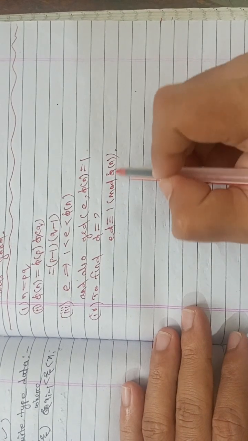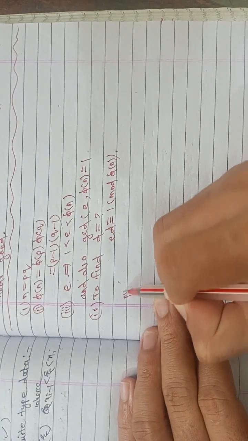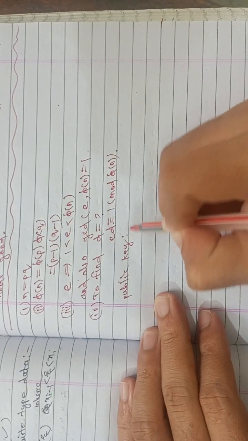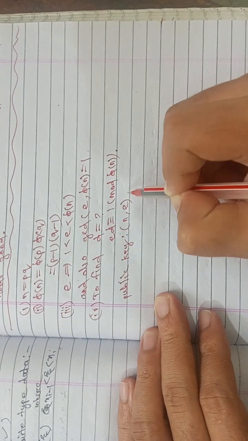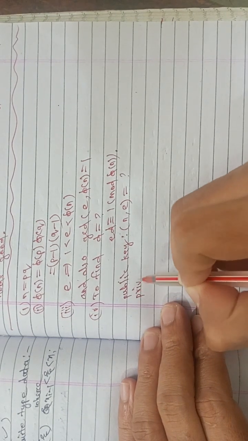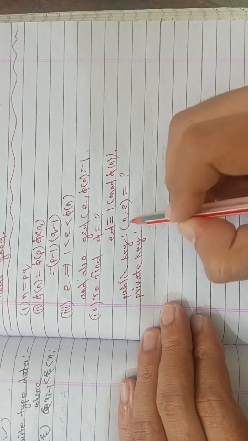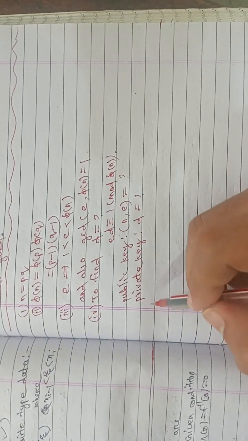This is the formula for finding D. The public key will be (N, E), and the private key will be D. We have to find D.